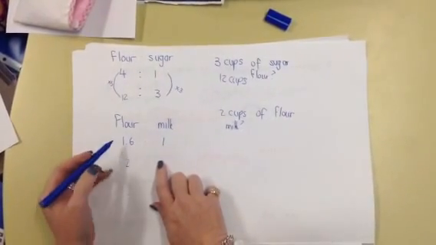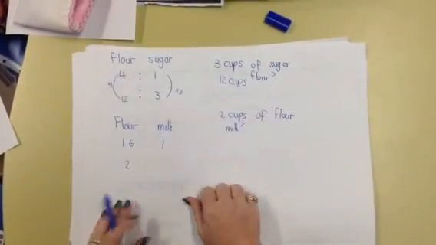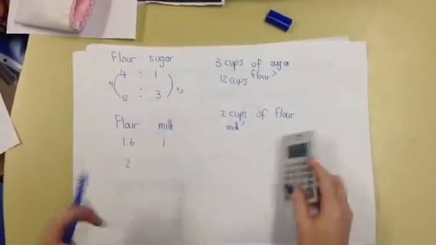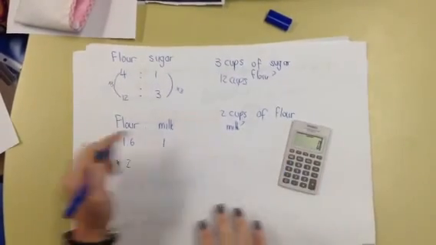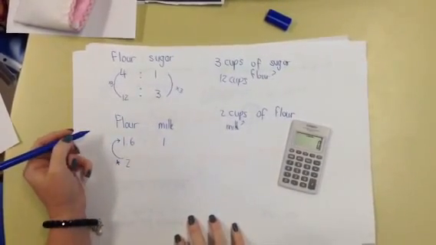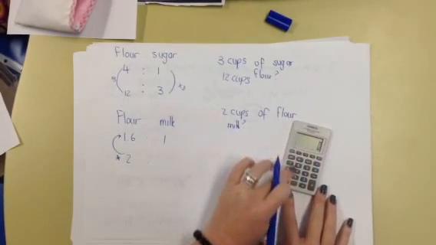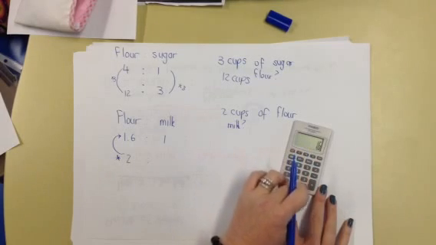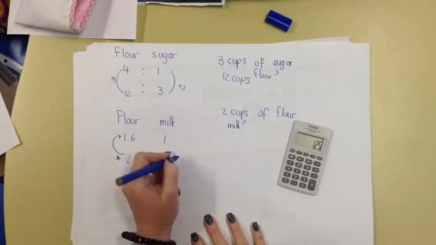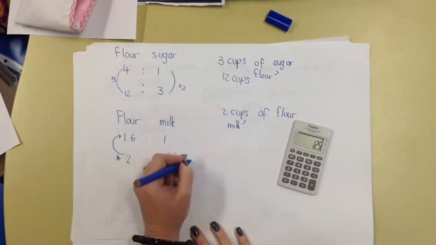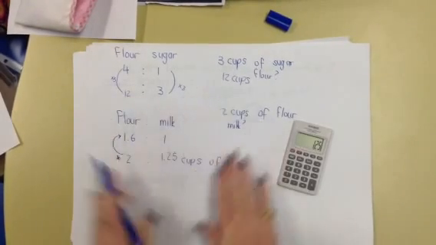I don't know about you, but I don't know what 1.6 times to get to 2. So this is what the next part is. What you do then is you take your calculator, you take your second amount, always remember it's your second amount, and you divide it by your first amount. So you go 2 divided by 1.6. That gives me 1.25. And you would answer in a sentence, 1.25 cups of milk.